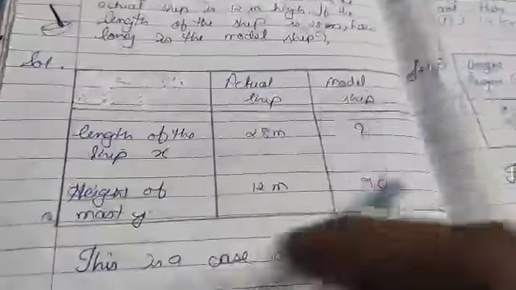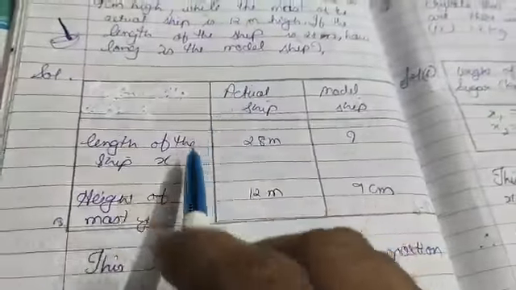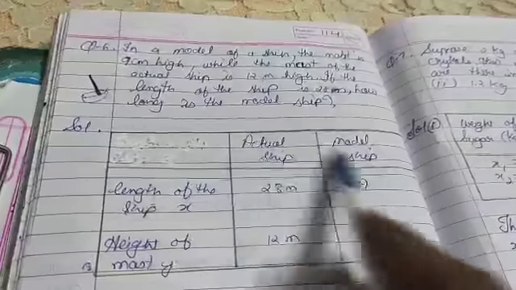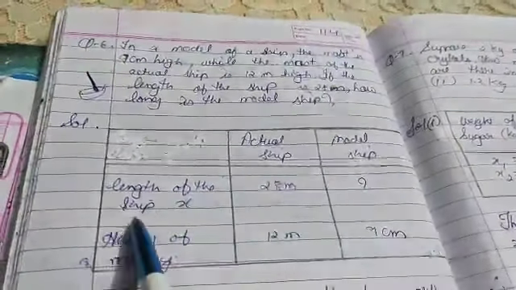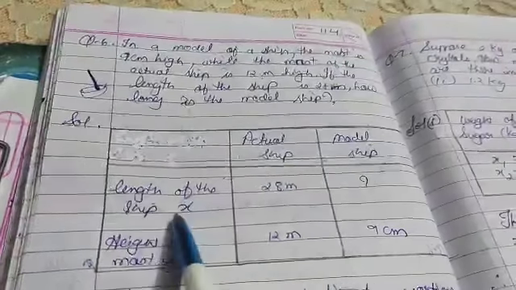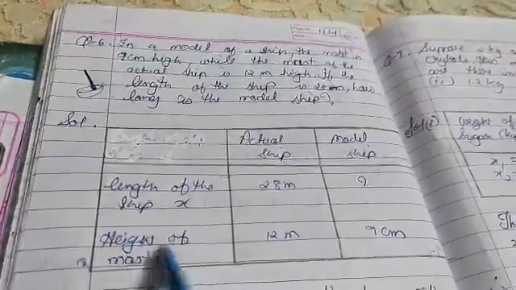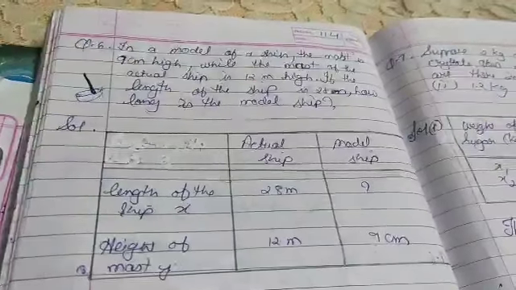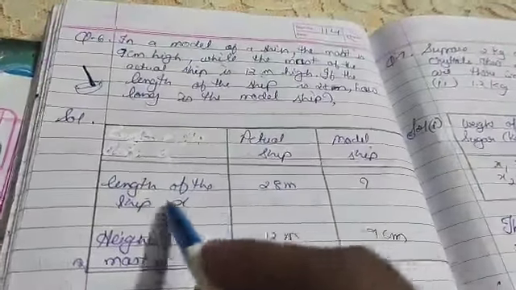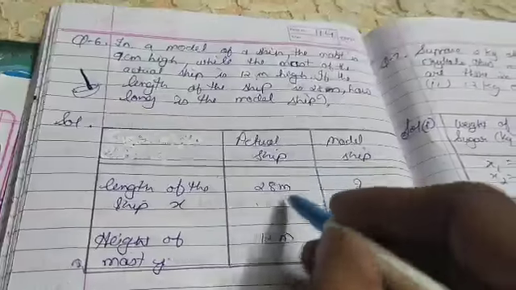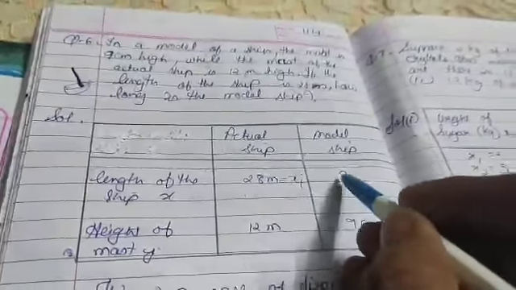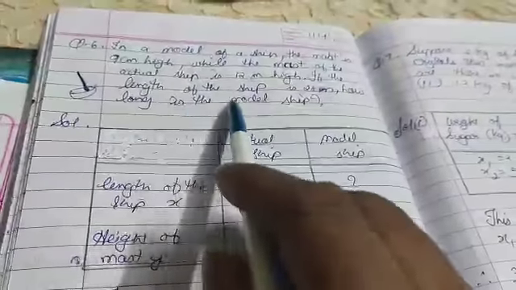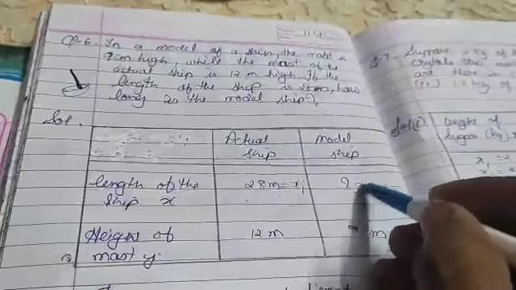See dear student, this is just an example. You can go with your own way. I had prepared this kind of a column: here I had written actual ship, and here I had written model ship, and I had divided into two parts, that is the length of the ship that we have to find, and the height of the mast. The actual length of the ship is 28 meter, so you have to consider this as x1. And we have to find the length of the model ship, we will consider it as x2.